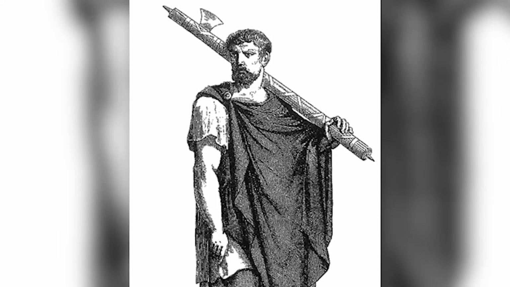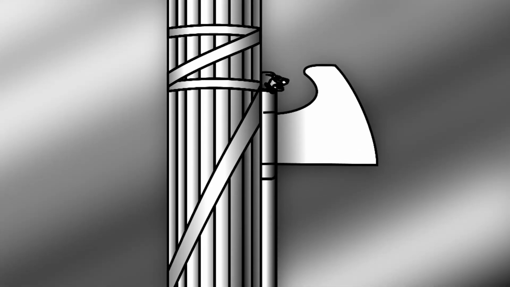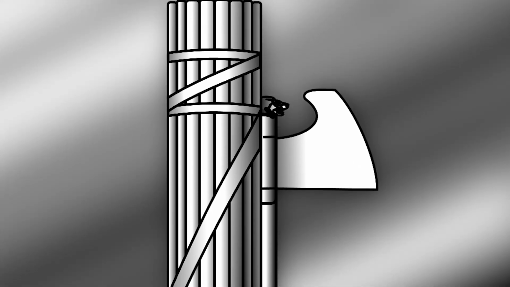In ancient Rome, the fasces were carried by lictors, who were bodyguards of high-ranking officials. The rod symbolized the power to punish, while the axe head represented the power to execute.